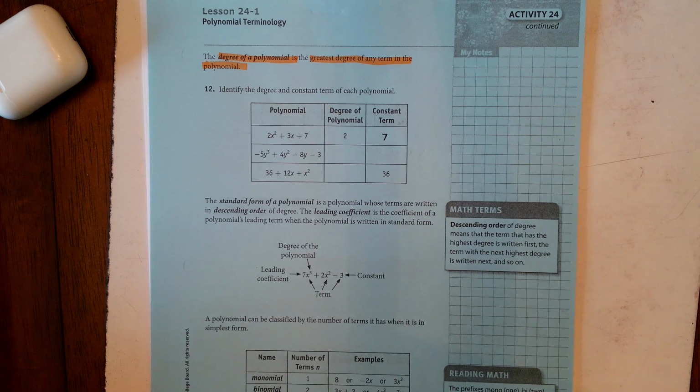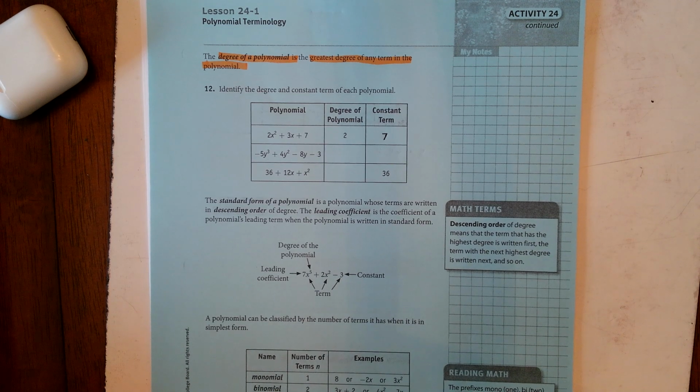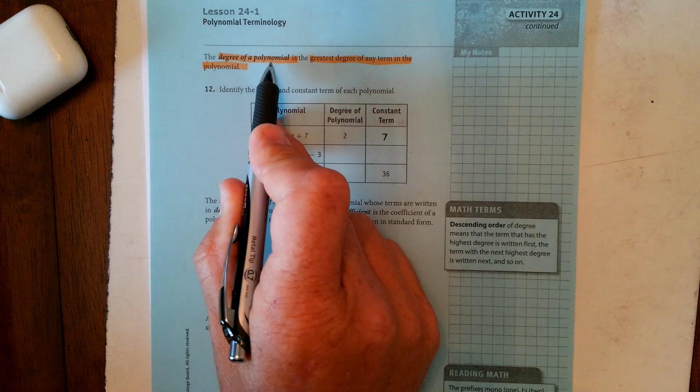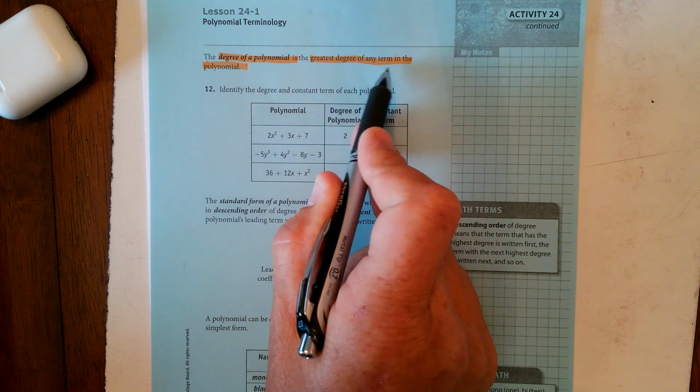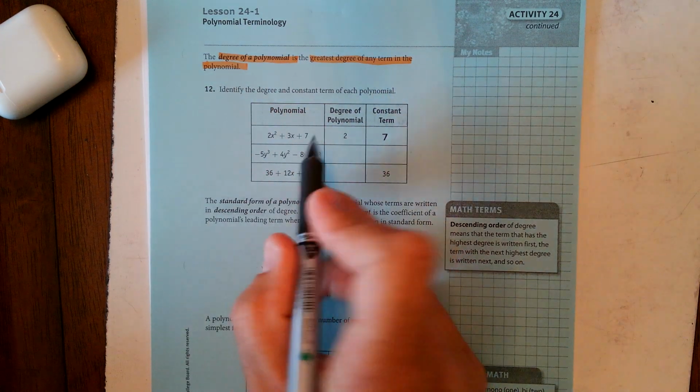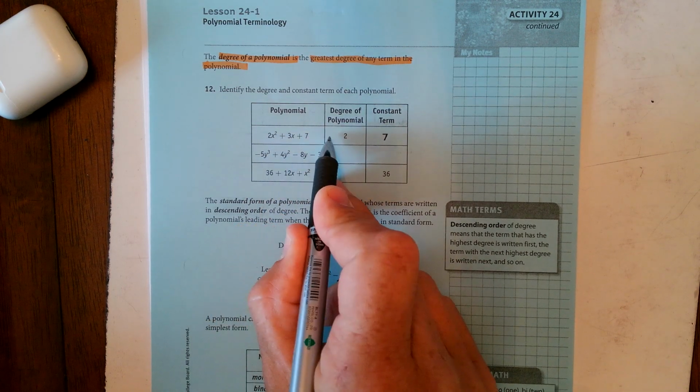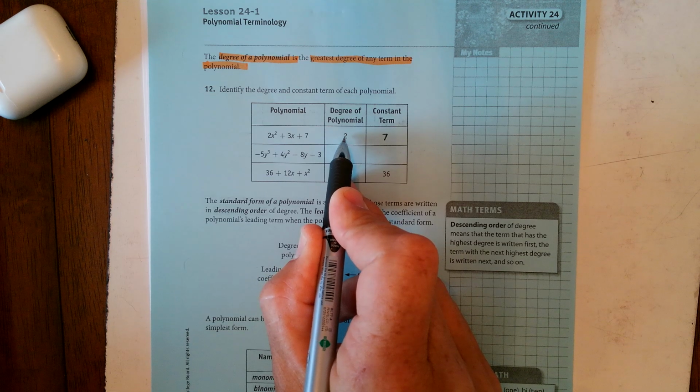So we are switching over to page 357. Okay. Now they're talking about the degree of the polynomial is the biggest degree of any term in the polynomial. So if I look at this polynomial, it has 3 terms. The biggest degree is 2.